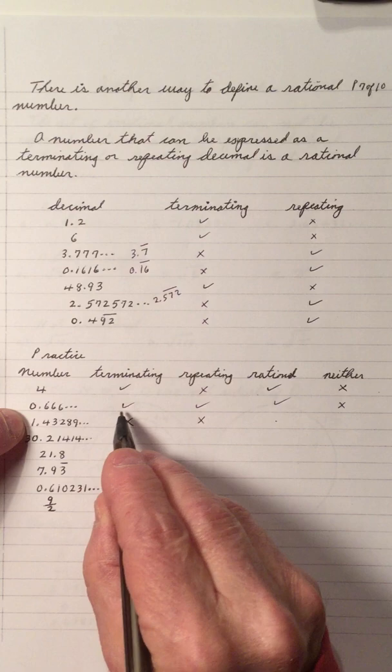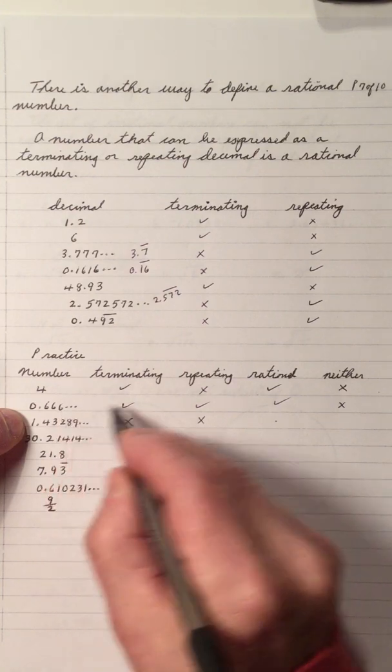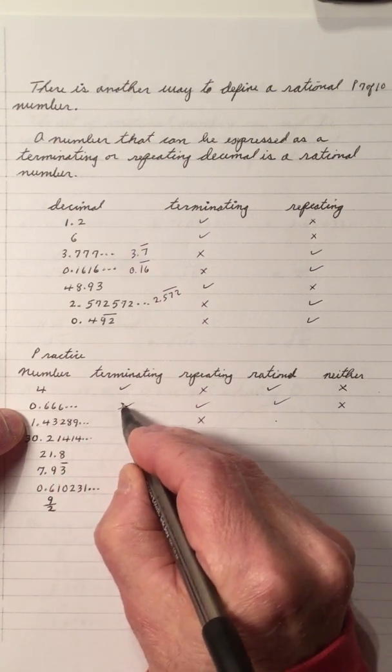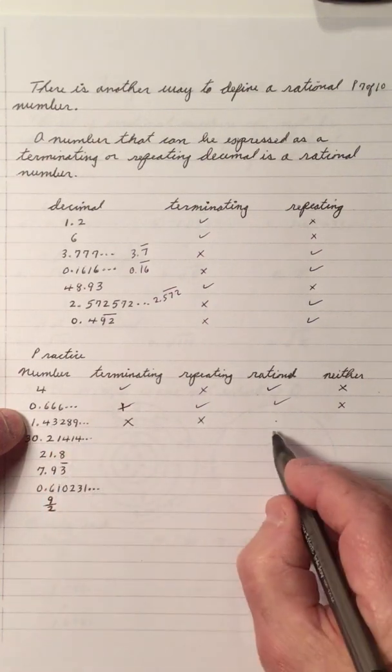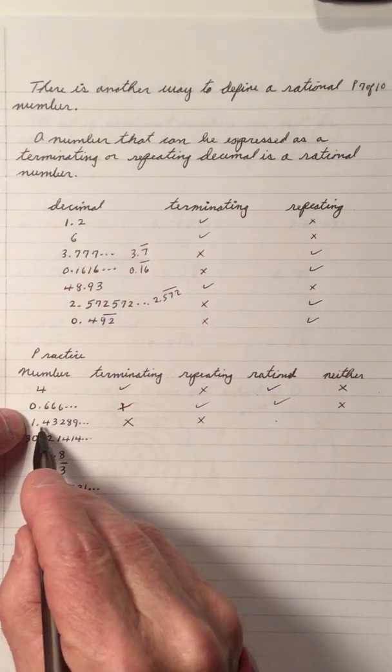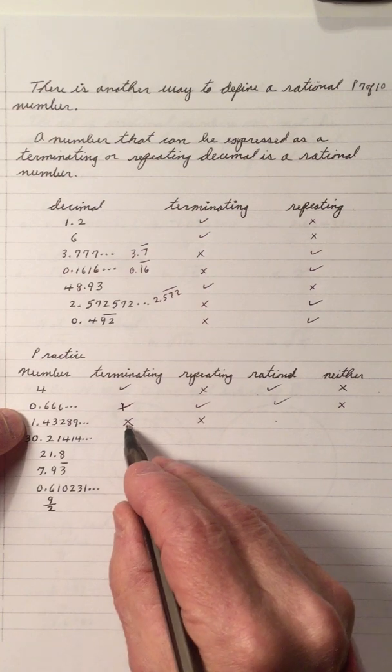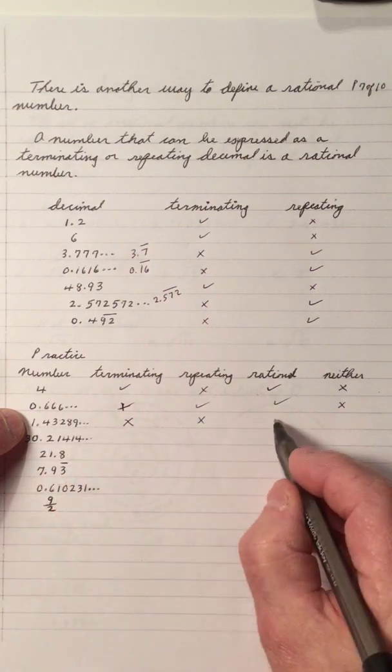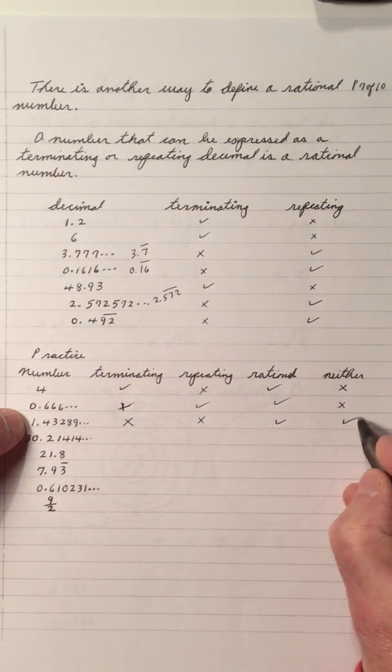Oh, I see a mistake here. This one is not terminating, my mistake right here. This is not terminating. Just noticed it. So this is not terminating, not repeating, not rational, so it's neither.